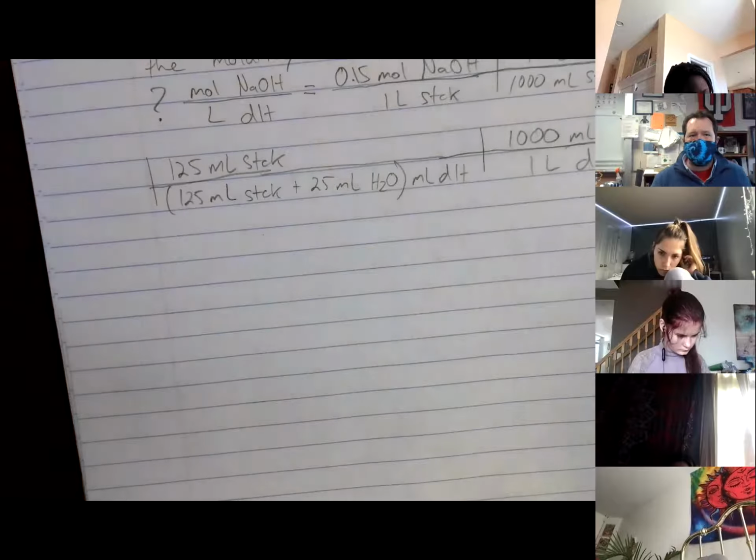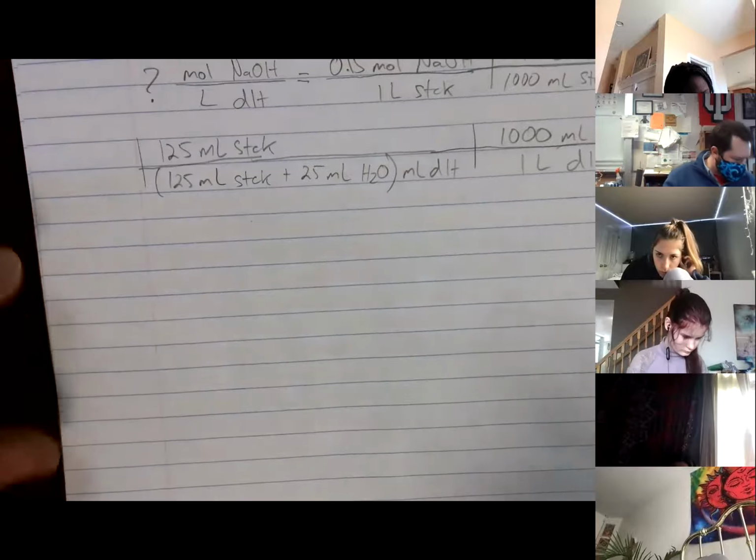Cool. One more, and this one's just way out there, but it's also super easy. If you set it up correctly, it's the easiest one we do.